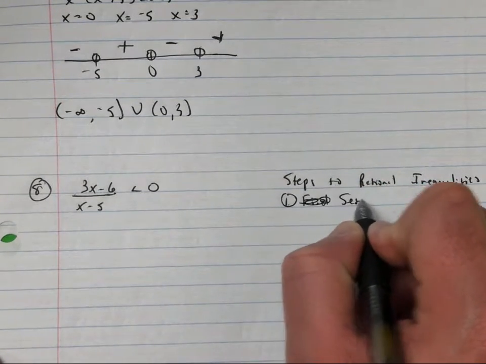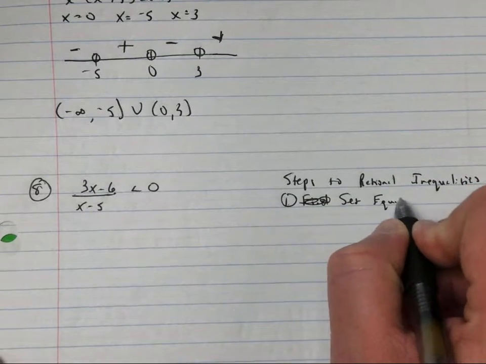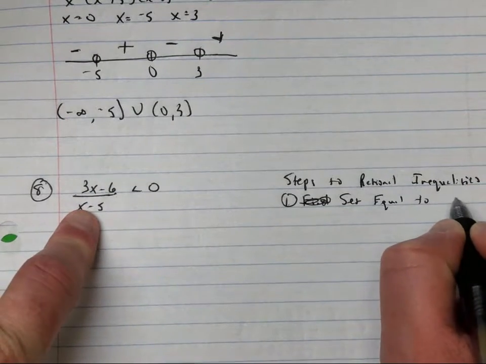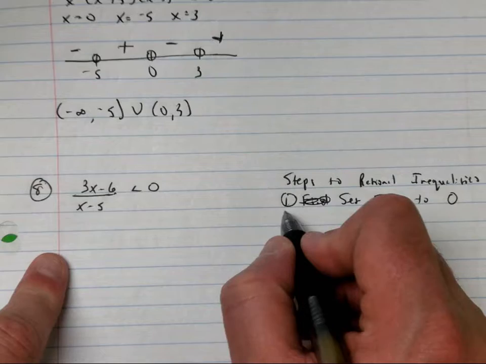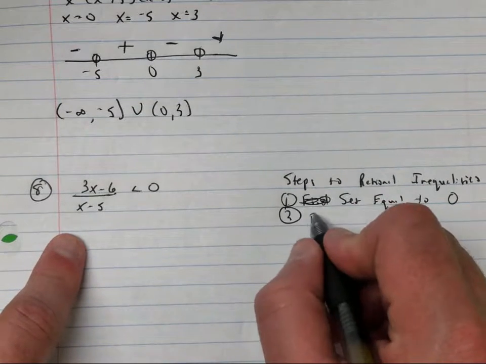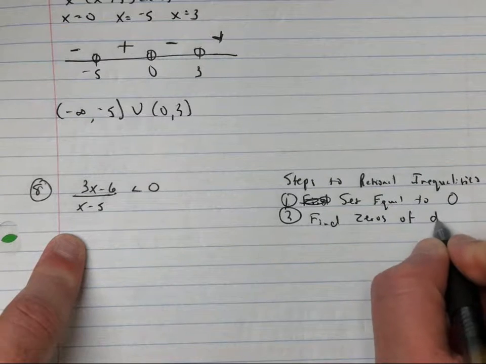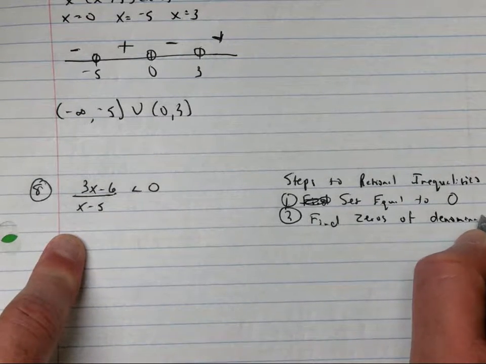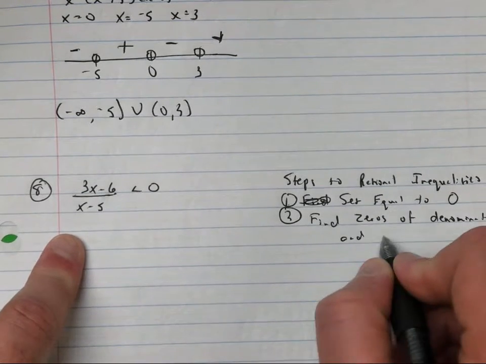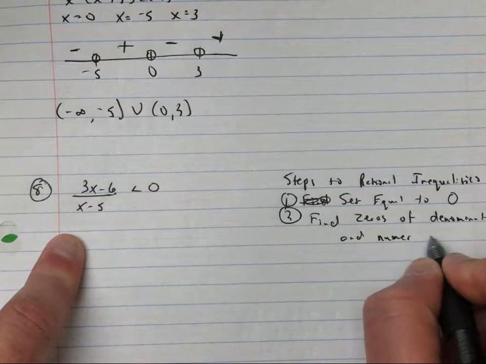So we set equal to 0. I won't give you any of these on these particular times. Set to 0. 2. Find zeros of denominator and numerator.